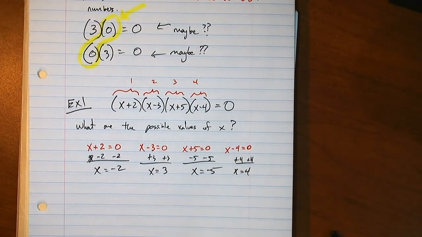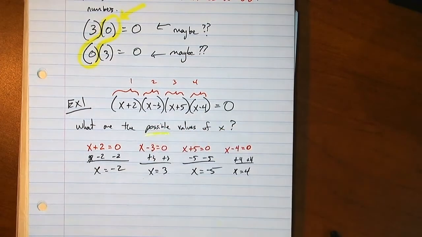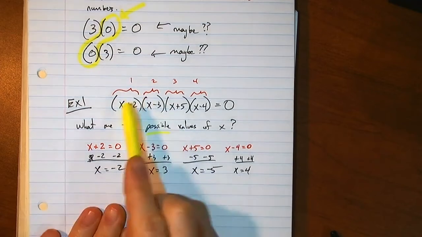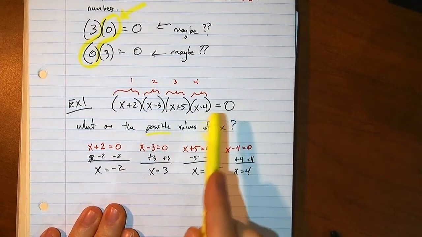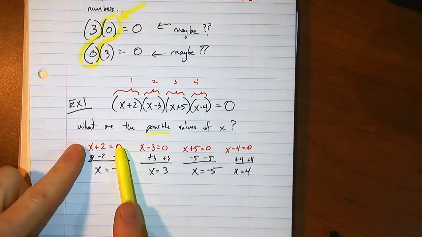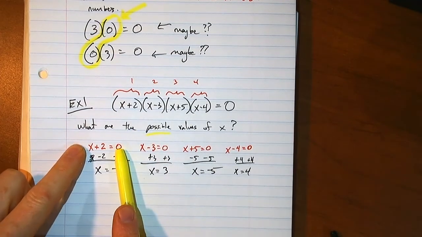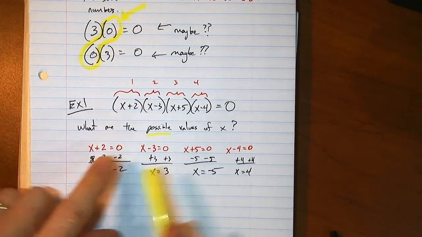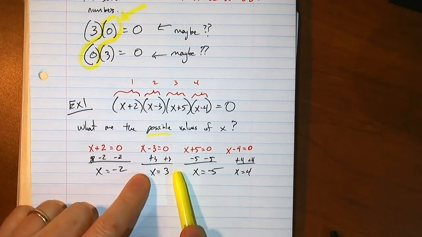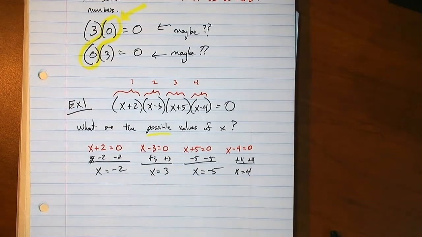Now, again, I don't know for sure which one x currently is, but there's no other things that it could be. Because there's no other number I can multiply to get 0 except for 0. So there's either this thing equals 0, in which case x has to be -2, or this thing equals 0, in which case x has to be 3, et cetera, et cetera. It's got to be one of those cases. There's no other options. And so these are the only possible values for x. And so this is the general idea of what we're doing.